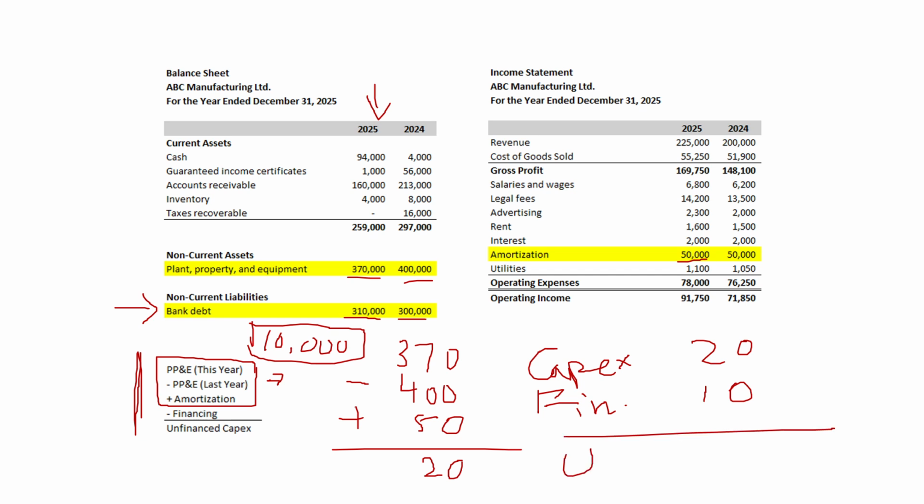And then the unfinanced capex. Unfinanced capex is just equal to 10,000. Okay, 10,000. Remember how I didn't include the zeros, but I'll include it here.